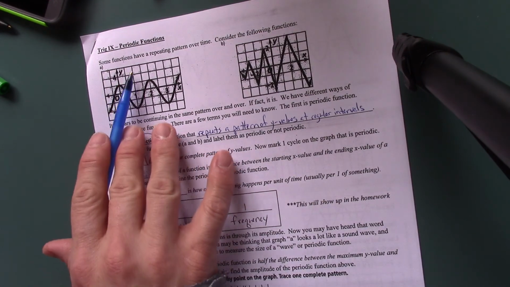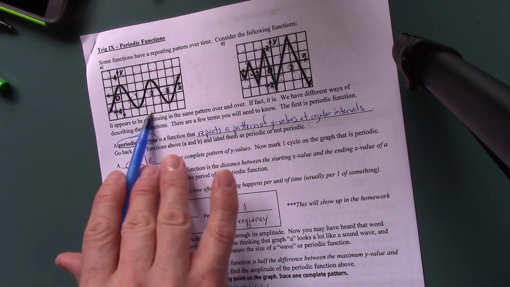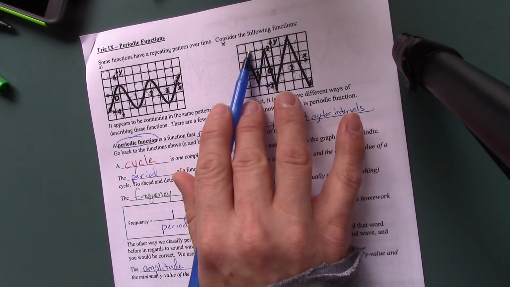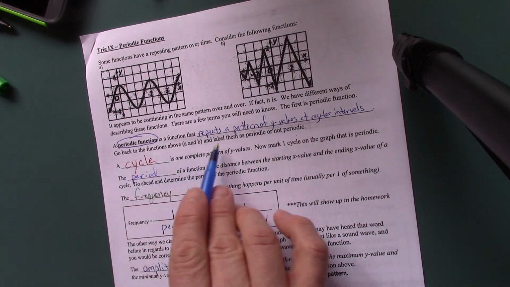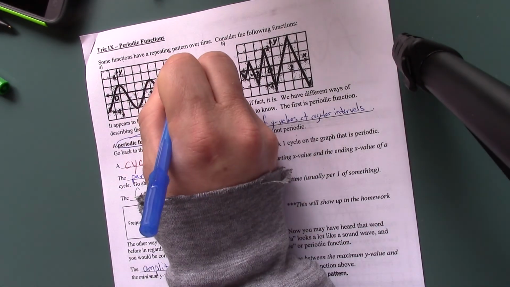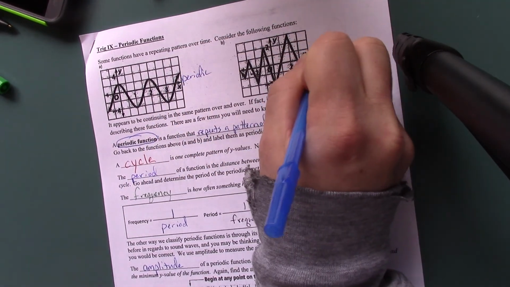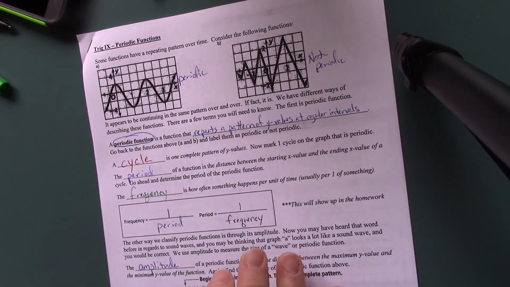In other words, this repeats to here, repeats to here. This y value repeats to here, and so on, right? This y value does not repeat to there. Those are different. That's 1, that's 2. Those aren't repeating. So then it says, which one of these is periodic and which one's not? So of course, this one is periodic, and this one is not periodic.